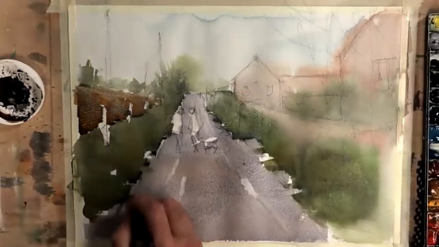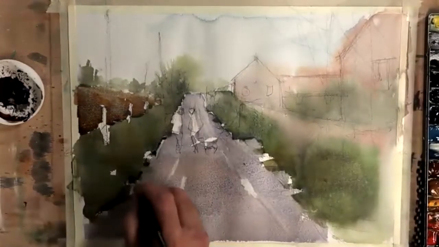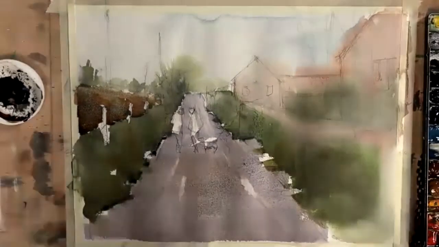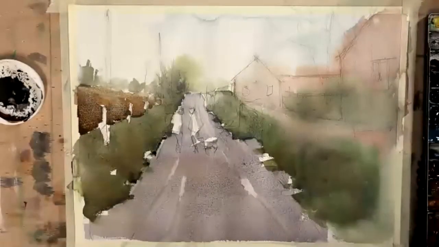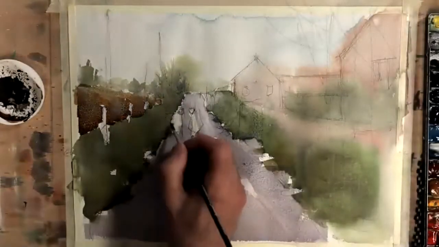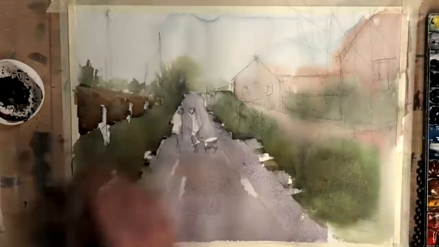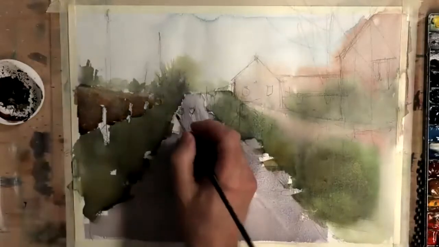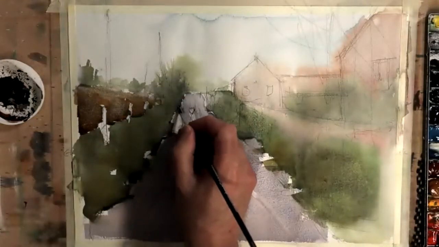What are these? They're just little dark indications of areas of pockets of shadow, I suppose. As I say, at some point I will darken the shadow this side of the road. I'm going around my figure here.